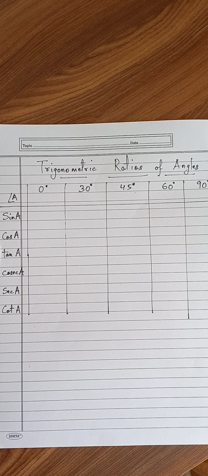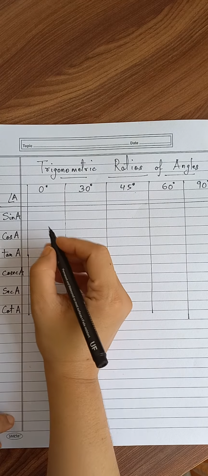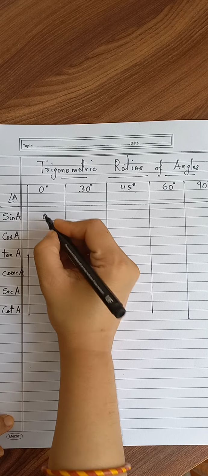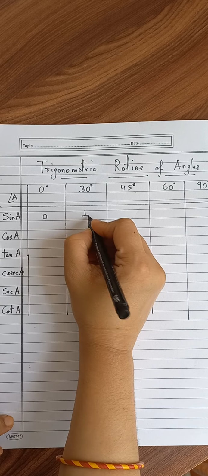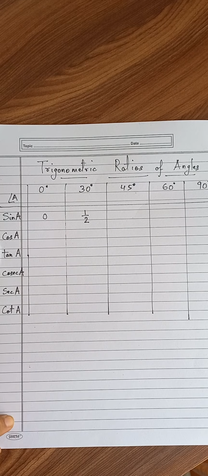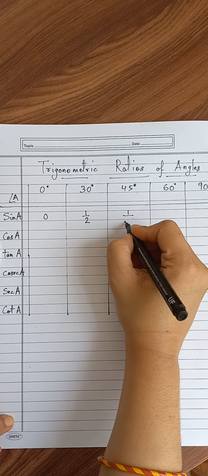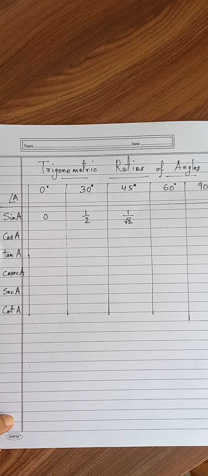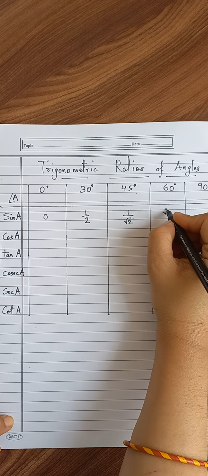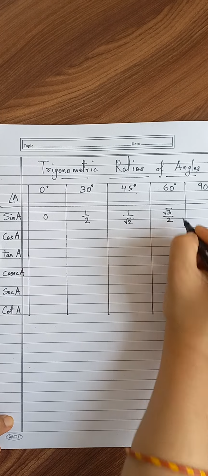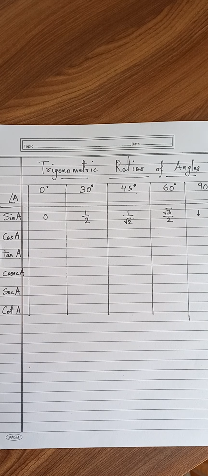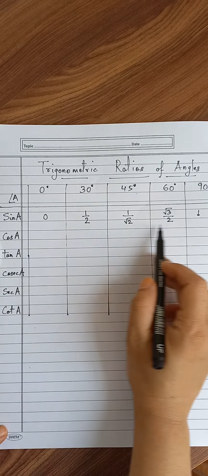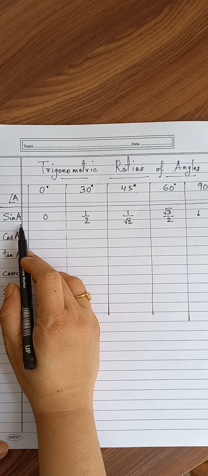Okay, so starting with sine of 0, the value is 0, and then sine 30 degree is 1 by 2, sine 45 is 1 by root 2, sine 60 is root 3 by 2, and sine 90 is 1. This very first table you need to learn. The value of sine.